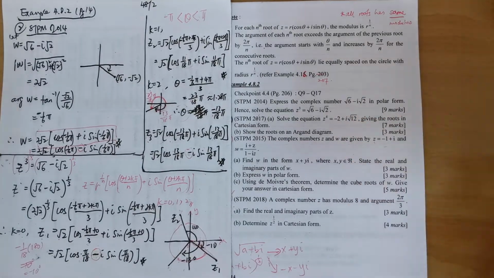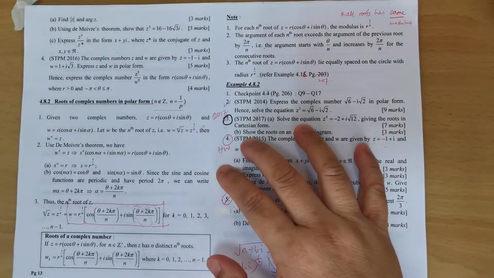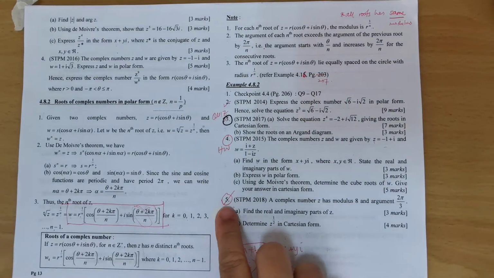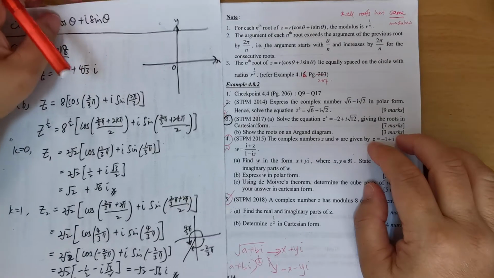This is the quiz question. This is question 2. The next one is question 5, STPM 2008.